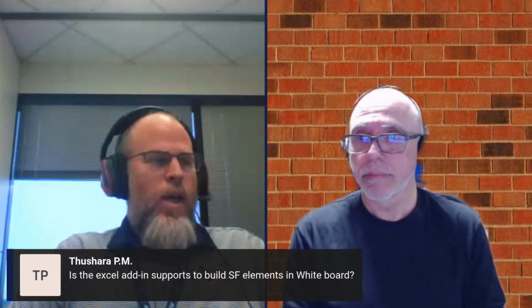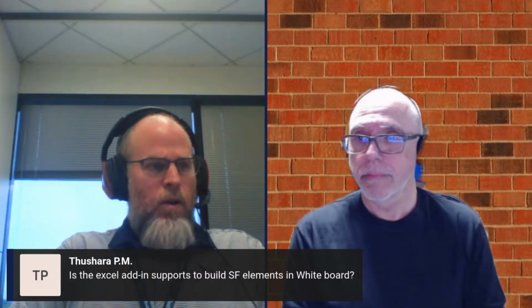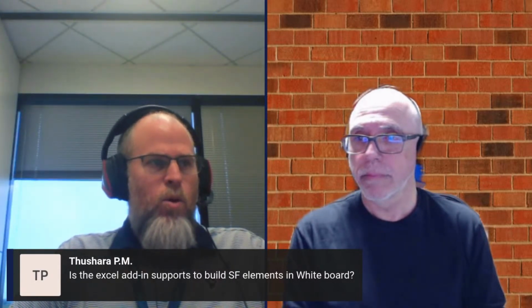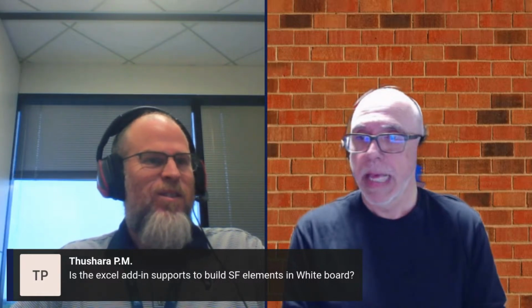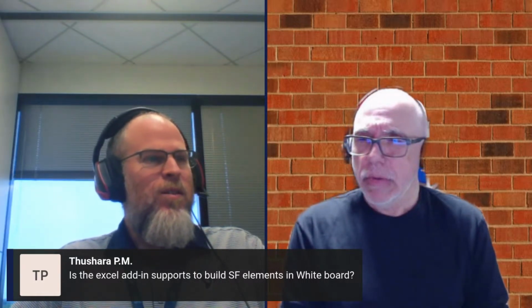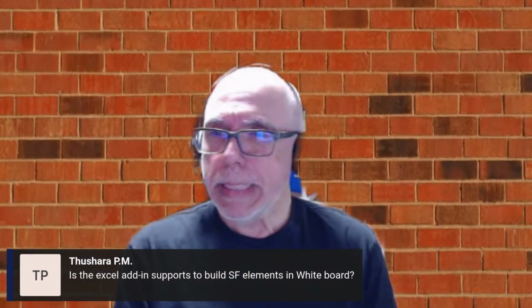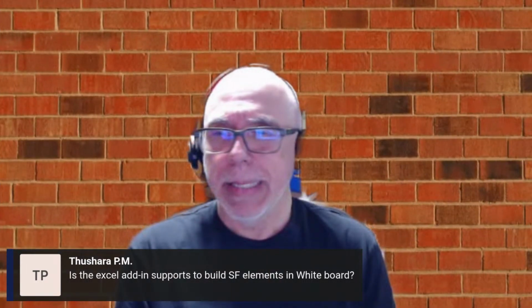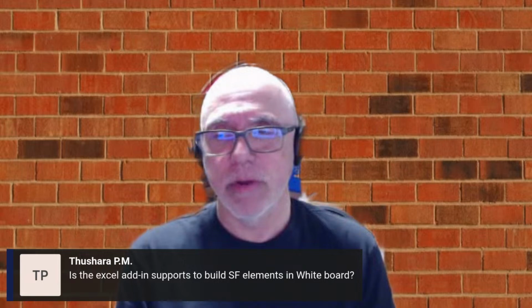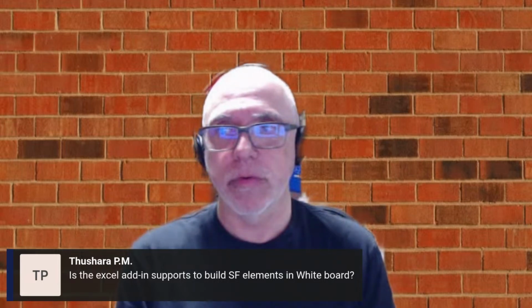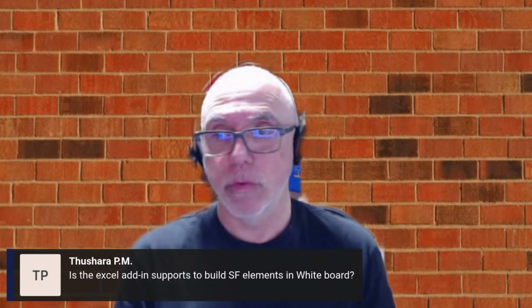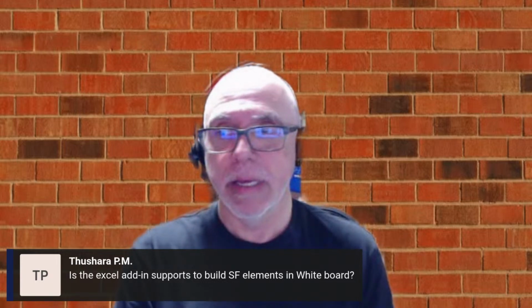Okay. Next question. Is the Excel add-in supported to build SigmaFine elements in Whiteboard? No, it's not. Whiteboard, as I said, is really, instead of using Visio or PowerPoint or any other tools, a graphical tool to build your model and display, and it's not related to the Excel add-in.